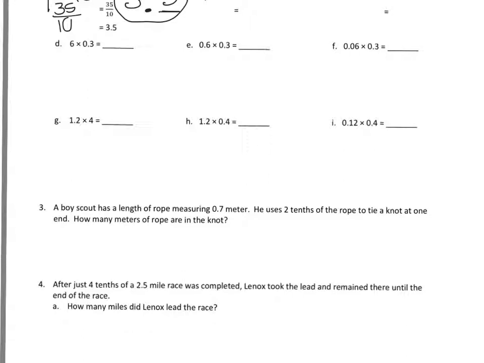times 7 tenths. 5 times 7 is 35. 10 times 10 is 100. Because I have 100th here, I can only have 2 points after the decimal, so it's 0.35 right there. And here I have 5/100ths times 7/10 all the way over here.